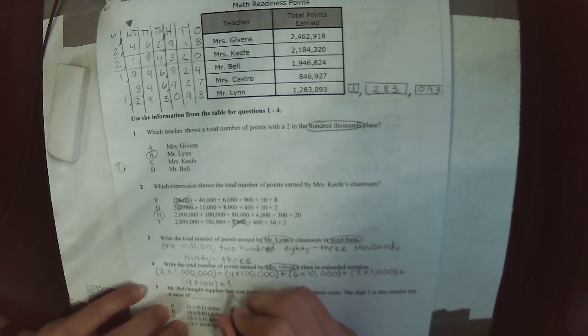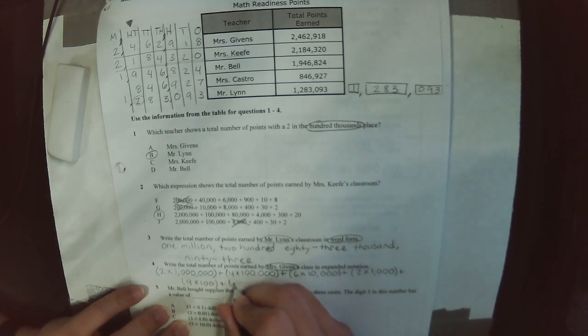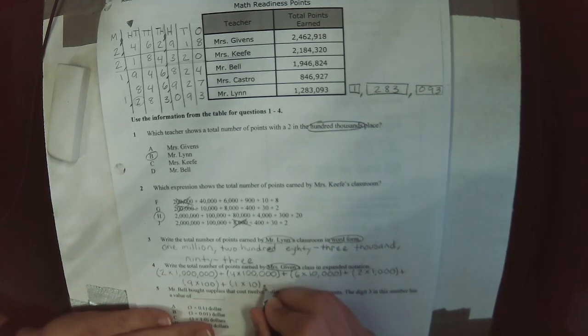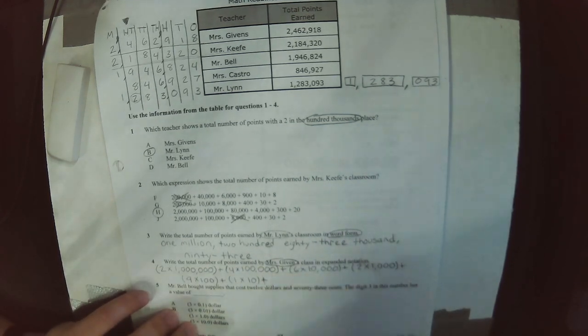Tens. And what digit is in the tens? 1. It'd be 1 times 10. Okay, we put another plus sign. We're almost finished with the number, but not quite.